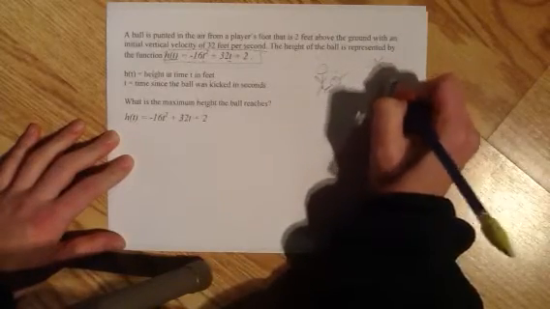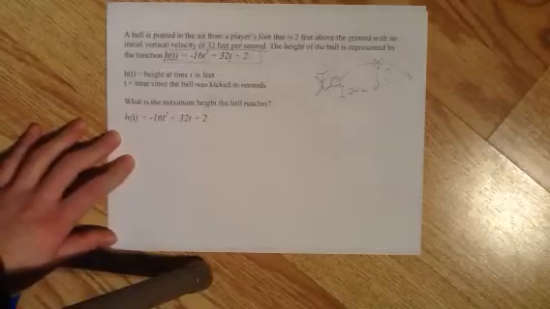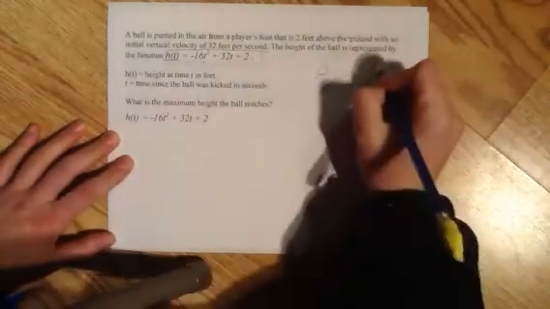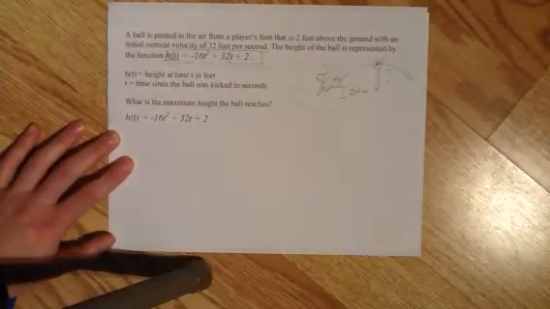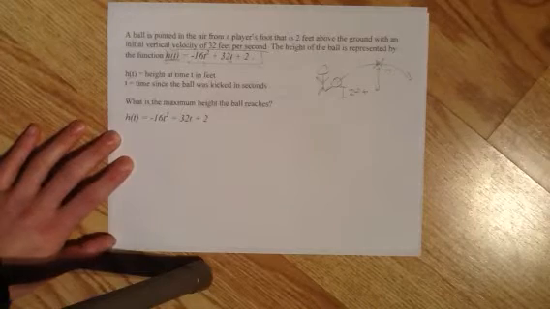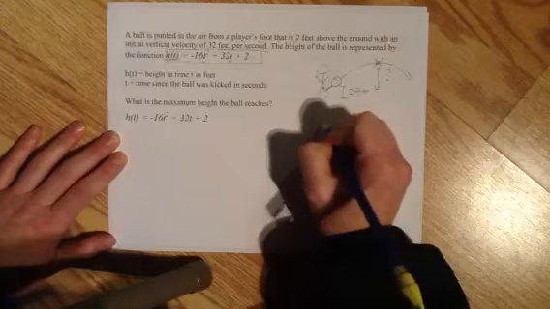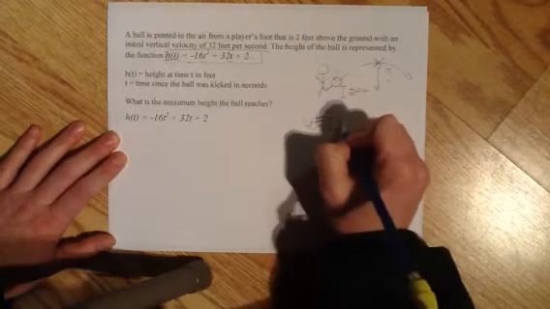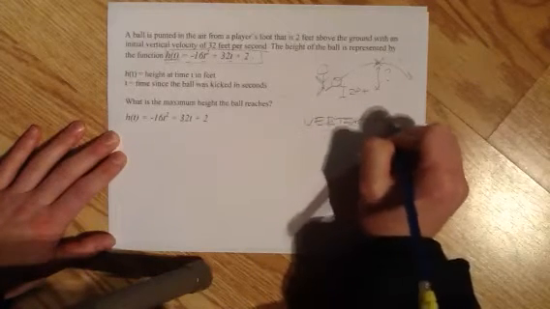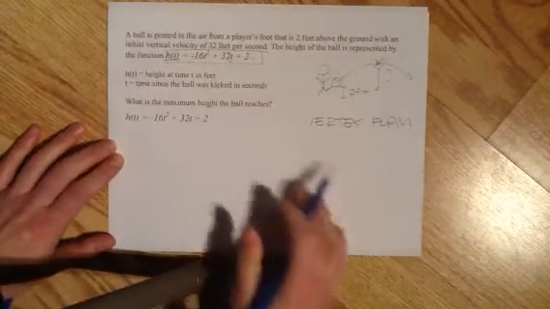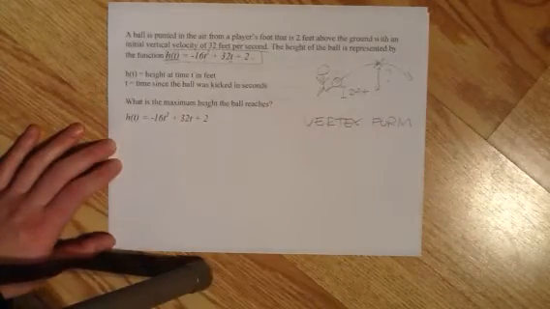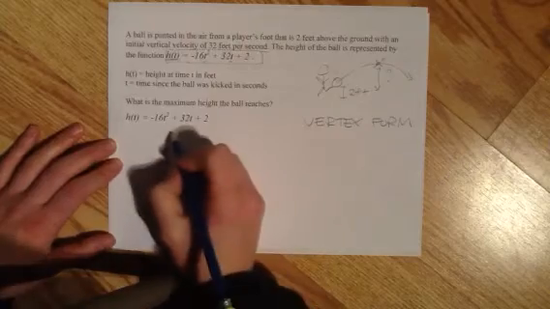What's that maximum height? So I basically need to find, right here, I know this is my vertex. If I want to find my vertex, the easiest way to do that is to have my equation in vertex form. So I can manipulate this to put it in vertex form. I can do that by completing the square.